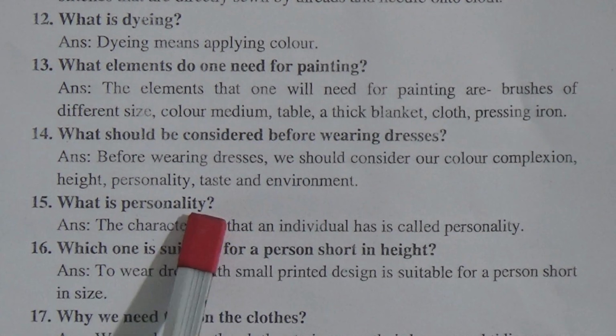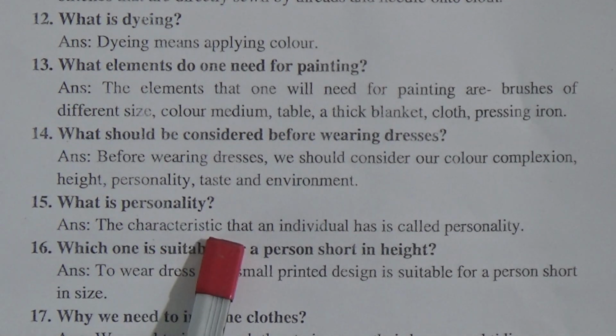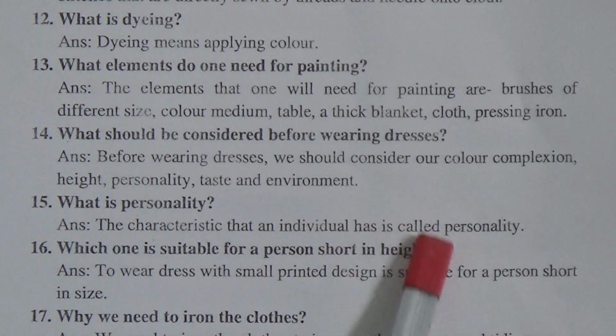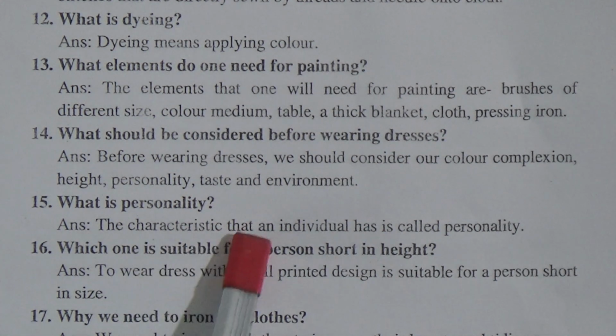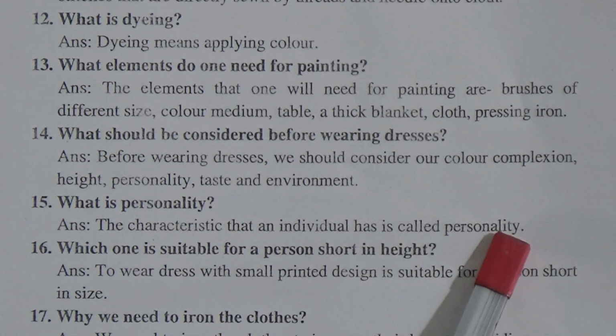Number 15, what is personality? The characteristics that an individual has is called personality.